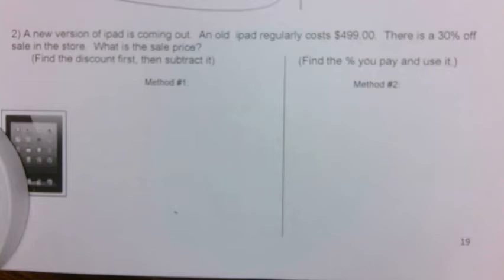In our second example, we have an iPad. A new version of iPad is coming out. An old iPad regularly costs $499. There's a 30% off sale in the store. What is the sale price?